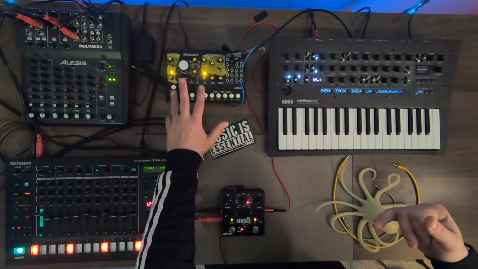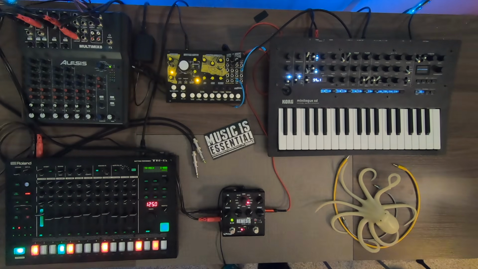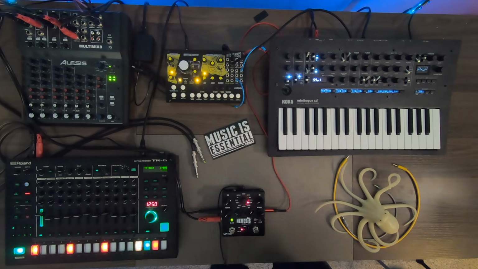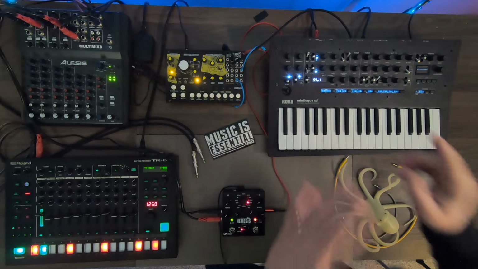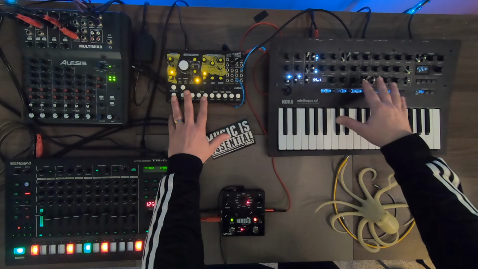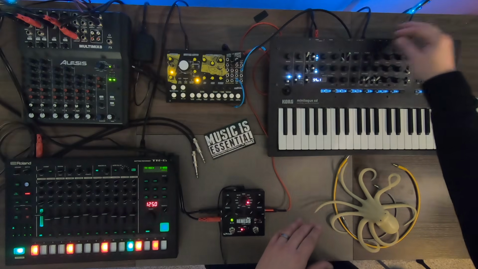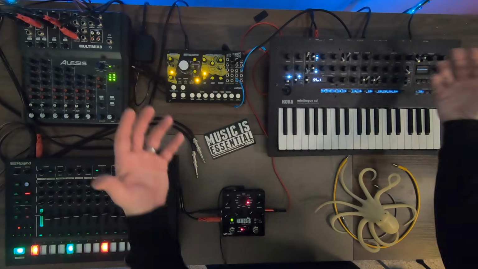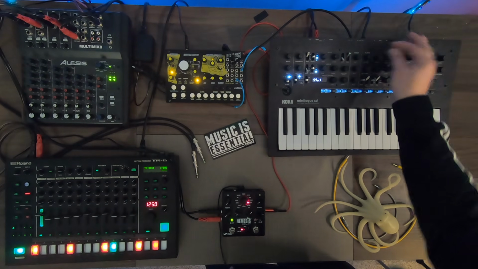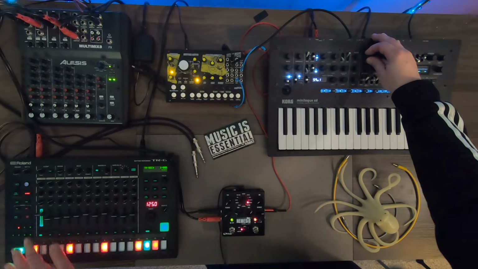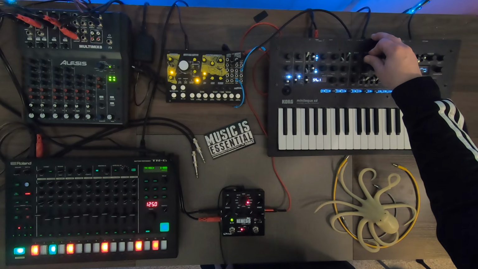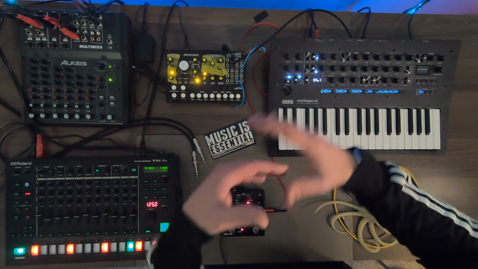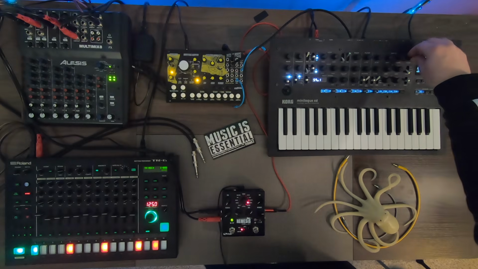Already with this, we have these two playing against each other. But you will also notice that we have somewhere to go with this. So I can open up the filter here. Because the filter is pretty low and this is fairly high, we'll actually get a lot of additional high frequency content even without opening the filter too much. If we want to fill more of the space, we can use the release.